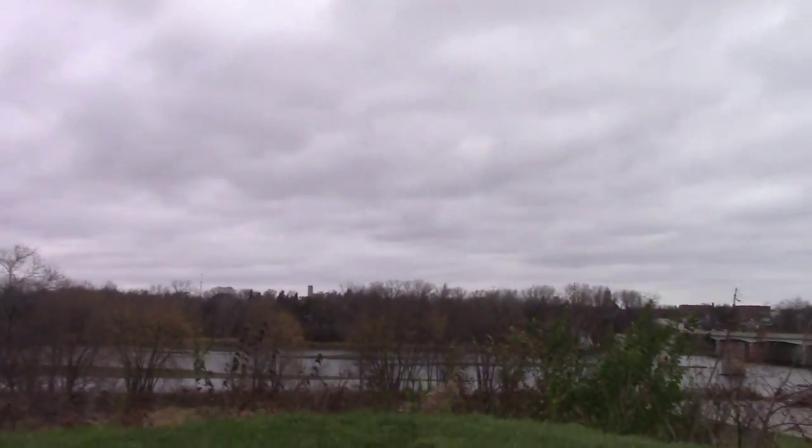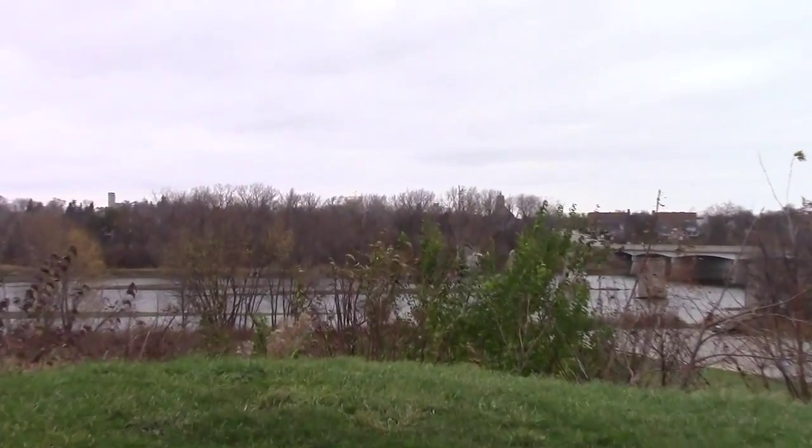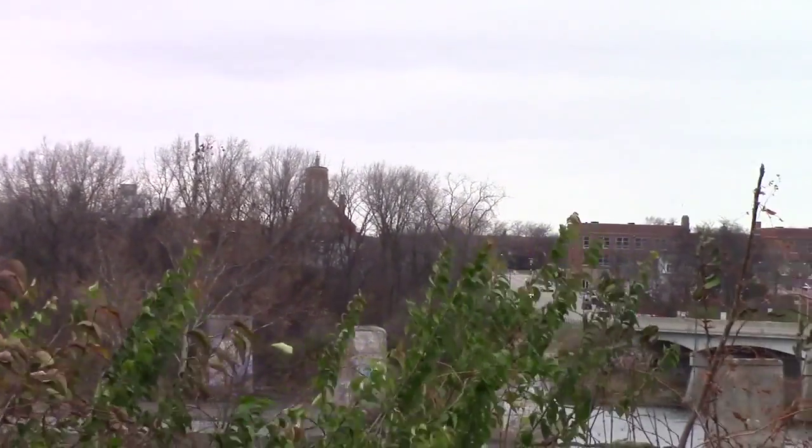From here too, you get a good view of where the British artillery was across the river that bombarded the fort. And if you look across the way there, you can see the cars going up the hillside. When they get to the crest of the hill, that's where the British artillery was set up. Just to the left of the road, you see a brick church steeple. Where that church sits, approximately to the right.